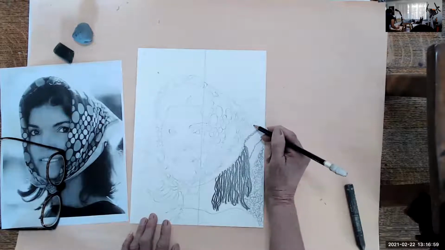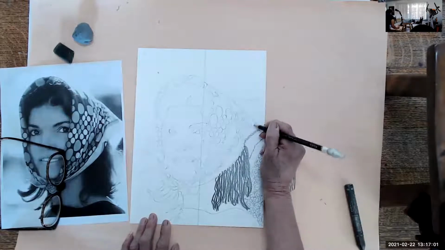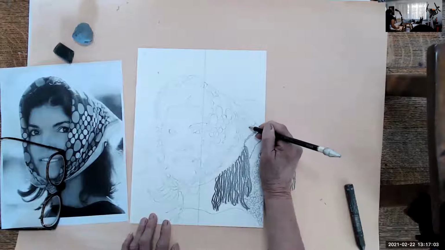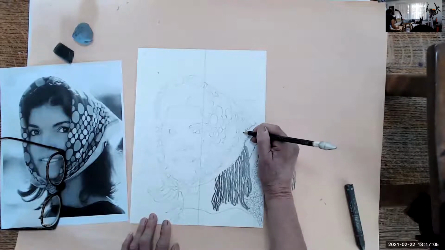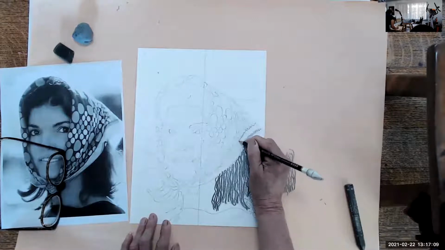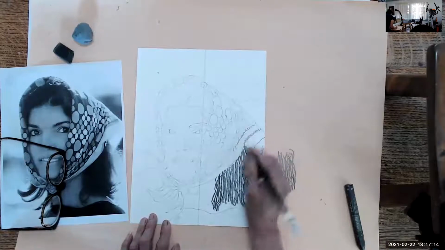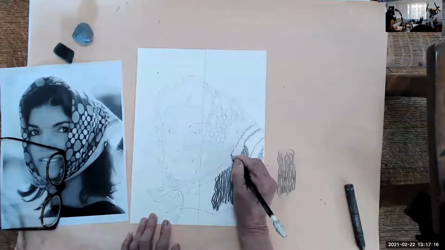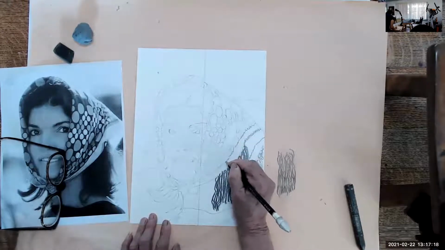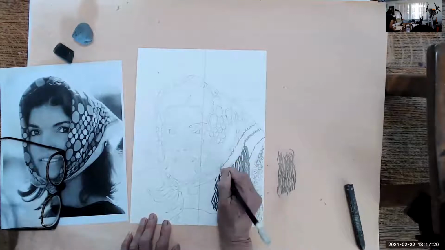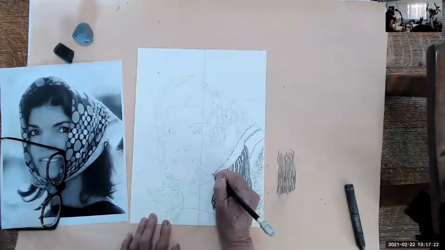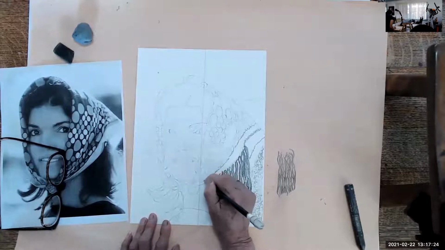And there's this white trim here. So let's put some lines in here to give it this edge. I'm going to switch to just short lines, indicating where the colored edge starts on the scarf.